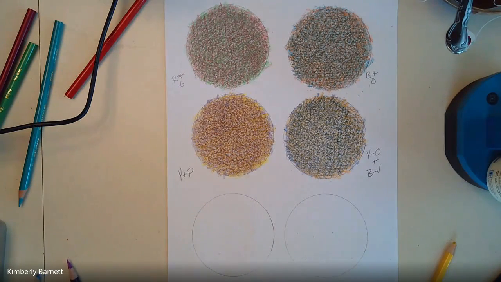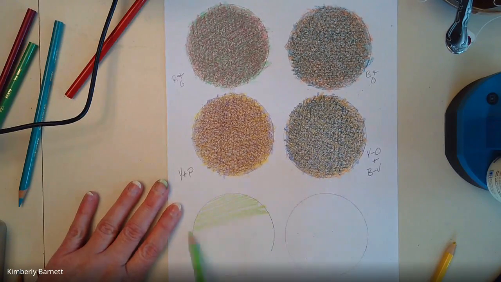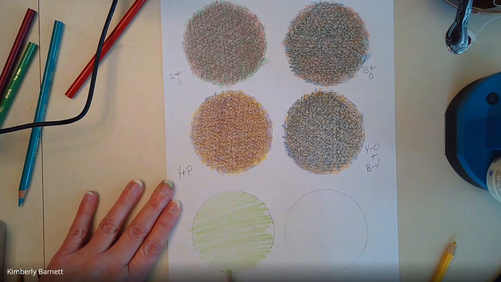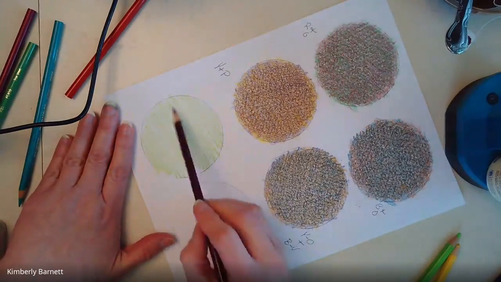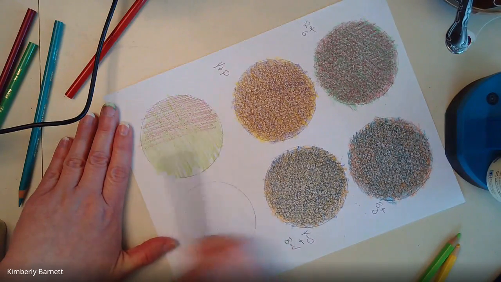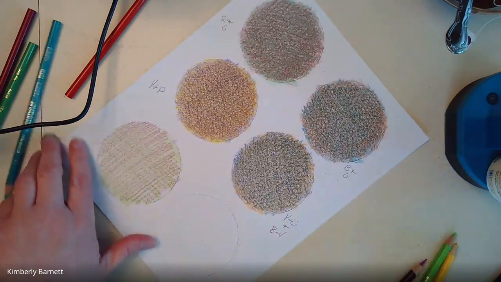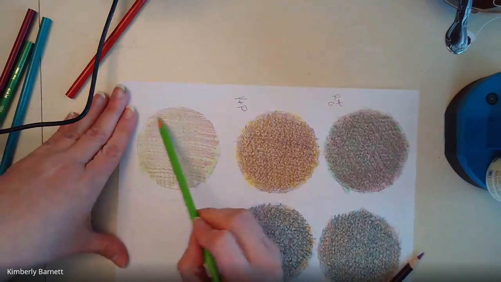Okay, we'll next go with yellow green. So this one's going to be a little more green than yellow in color. And I changed up my red violet here. Just putting some pencils that I'm done with away so they're out of my way.